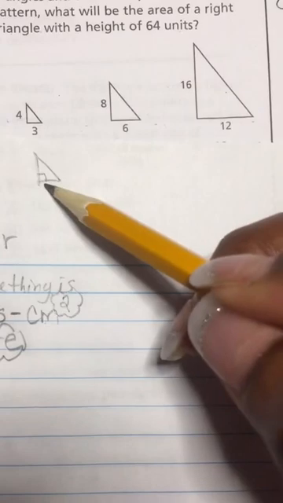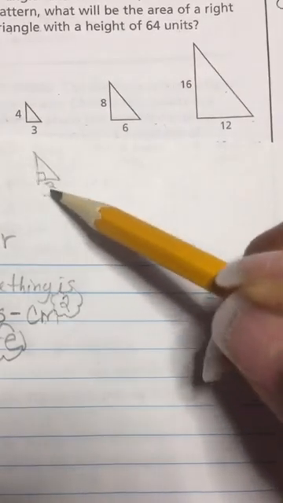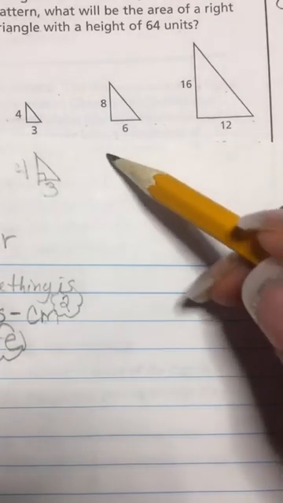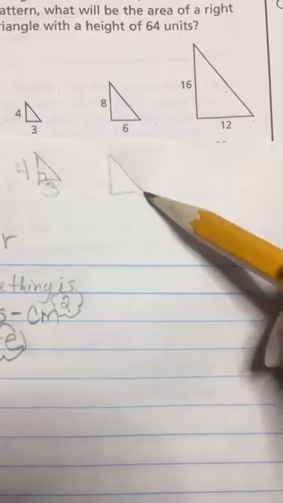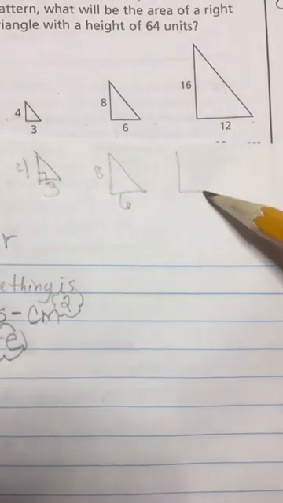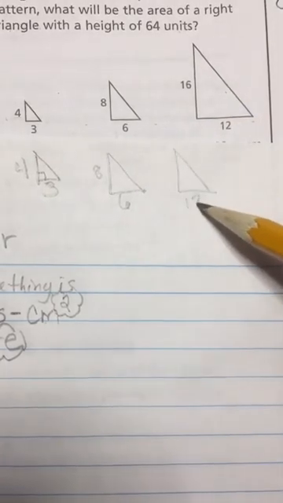So this is going to be 3. It could be inches, centimeters. We're not sure what it is. They didn't tell us. This is 4. This is 6, 8, and the last one is 12 and 16.